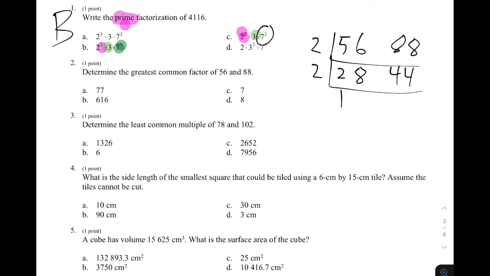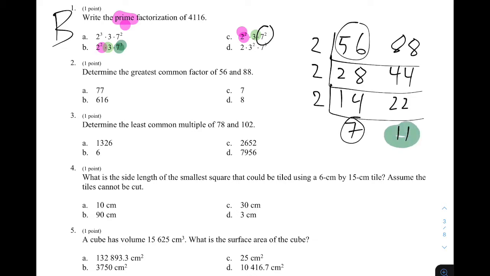Those are both still even. So I get 14 and 22. And now I can go by, well, 2 again. They're even again. 7 and 11. And now that's the last where I can find only common factors. 7 is a factor that is only applicable to 56. And 11 is a factor that's only applicable to 88. So these guys here are the ones that are in common between the two.